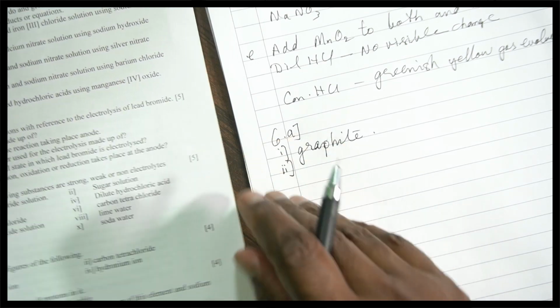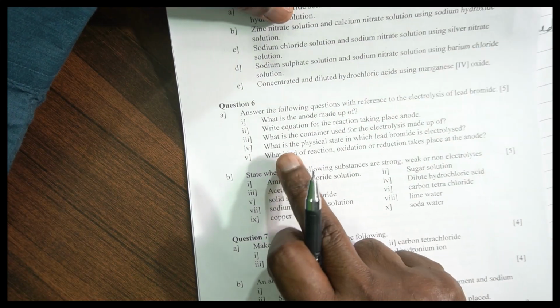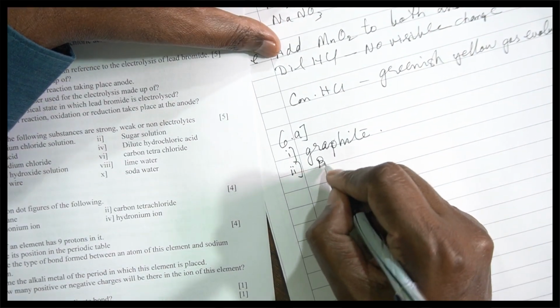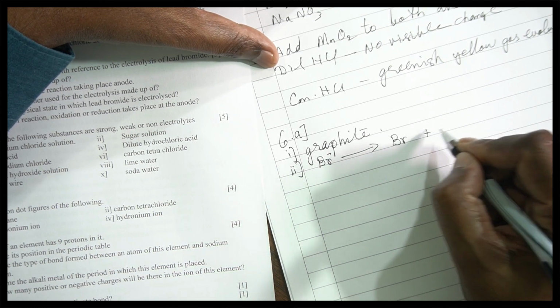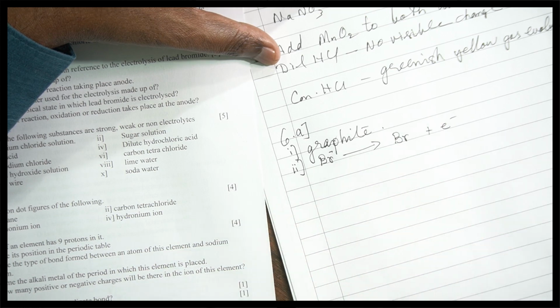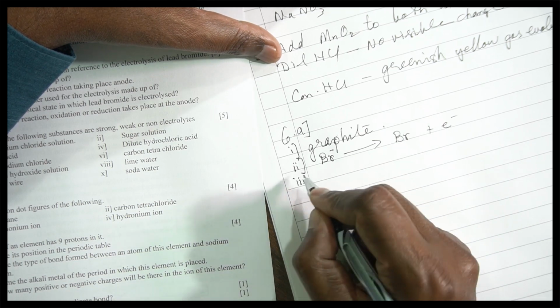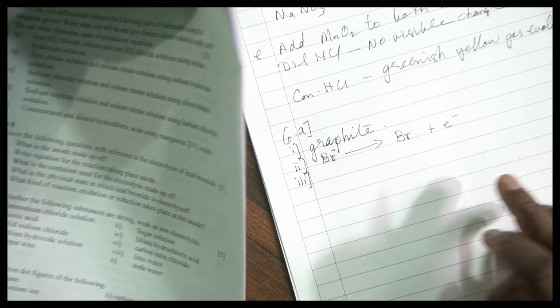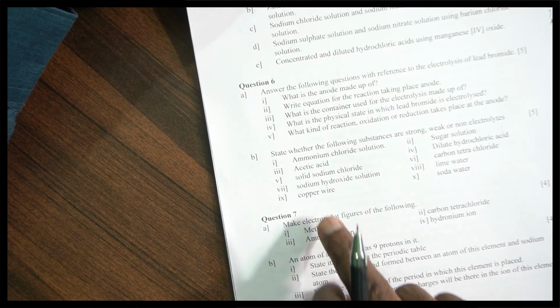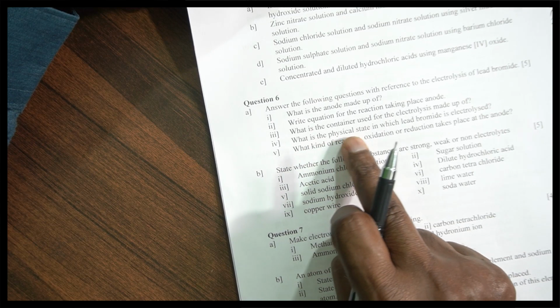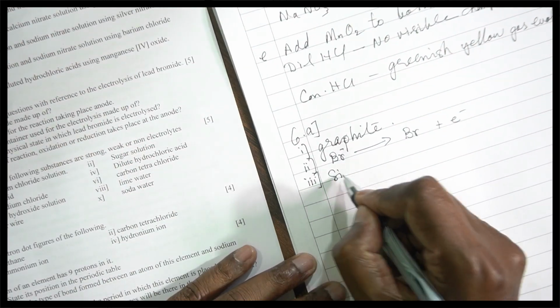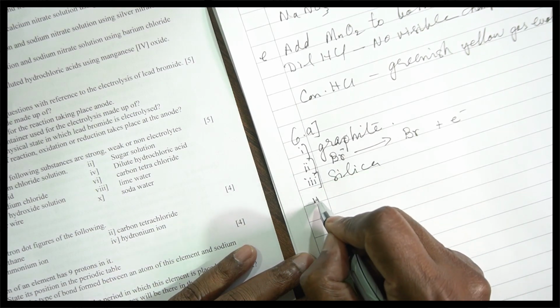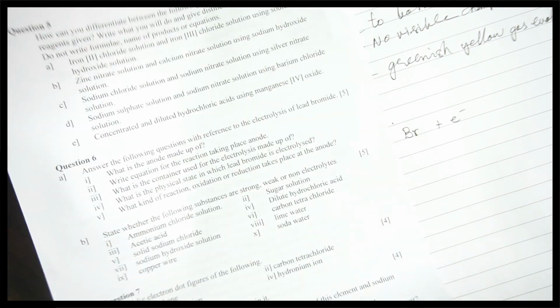Okay. And the second question here is, write the equation for the reaction taking place at the anode. At anode, we have the bromide ions, Br minus, coming to the anode, forming neutral Br, and an electron is given to the anode. Anode has a deficiency of electrons, so it gives the electron to the anode. That much is sufficient. Don't try to make it Br2 and all that. That is not required. And then the third part, what is the container used for the electrolysis made up of? It is made up of silica. Okay, this much is enough. Don't write sentences and all.